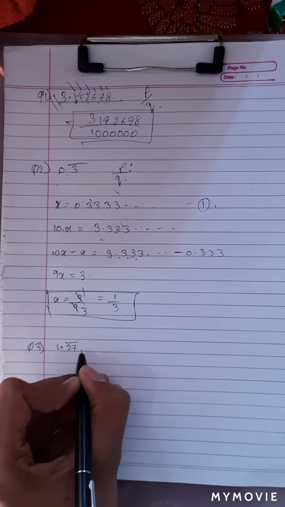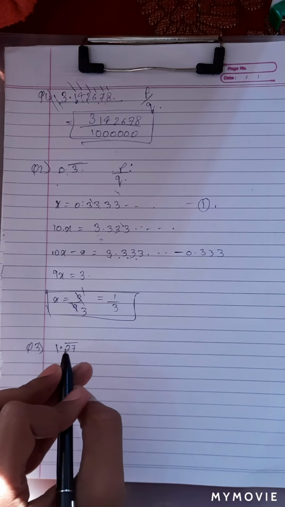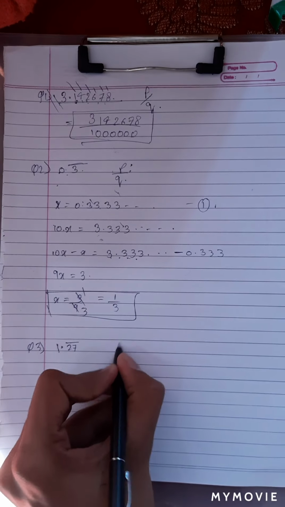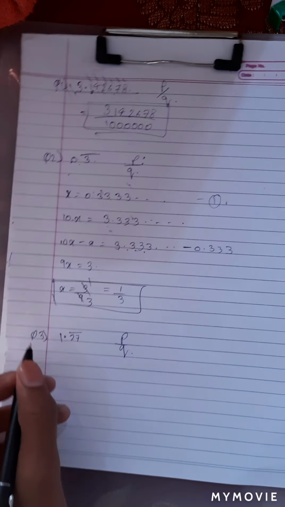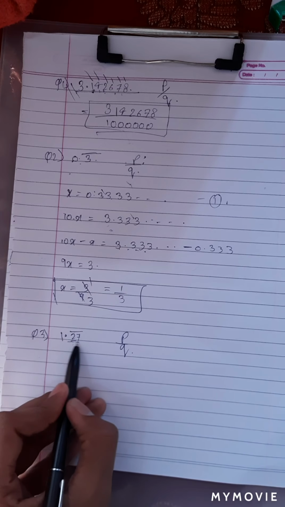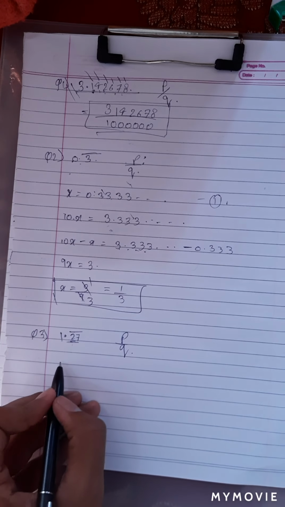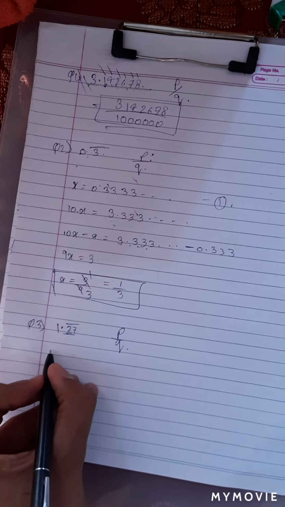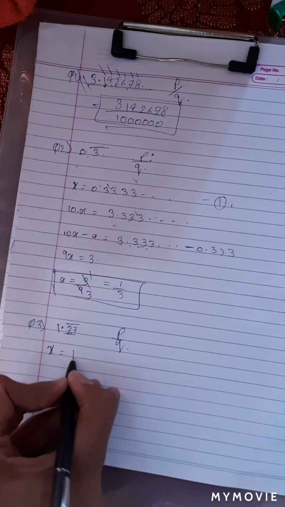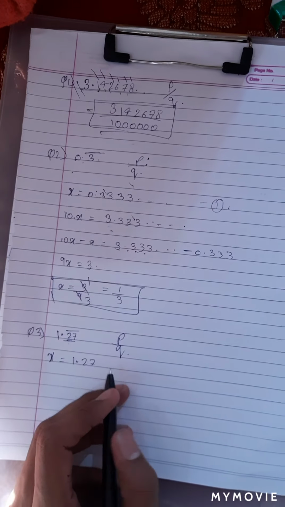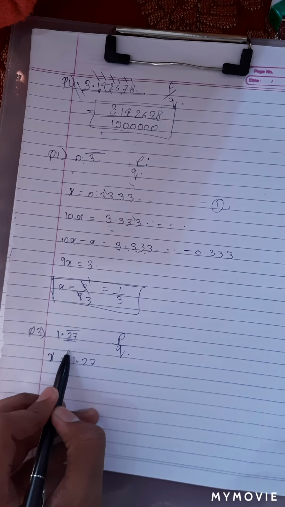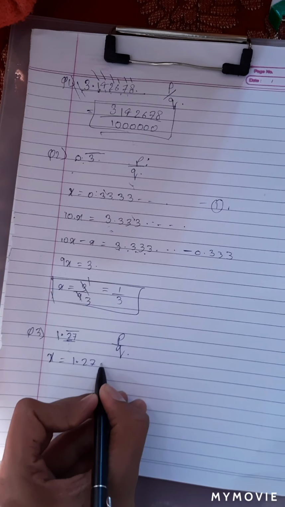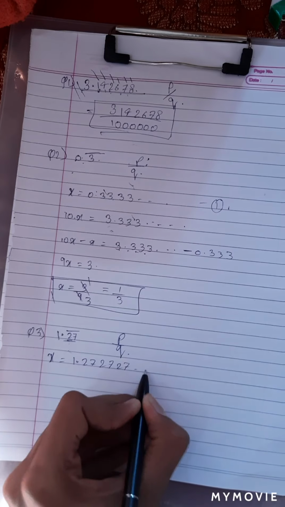Now let us take another example, question number 3, 1.27 bar. We have to find the p by q form of this number. As you can see, two digits are recurring, so let us assume x equals 1.27 bar. As you can see, there are two digits recurring after the decimal point. We can write this as 1.27, 27, 27, 27 and so on.